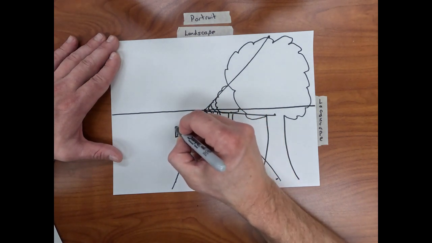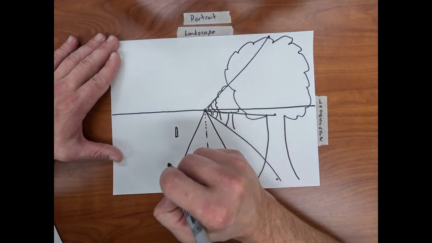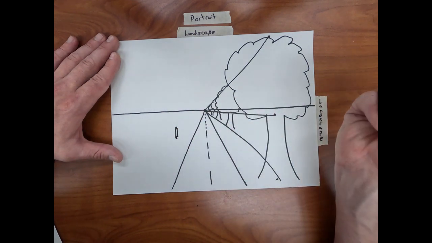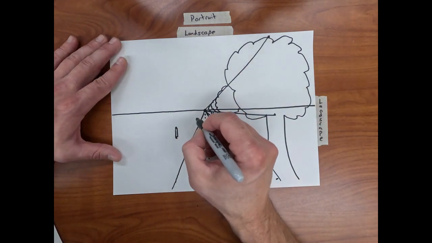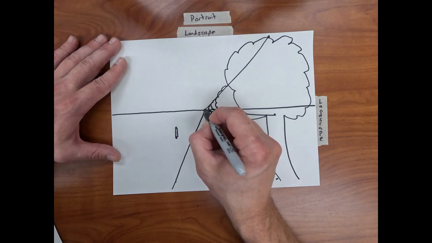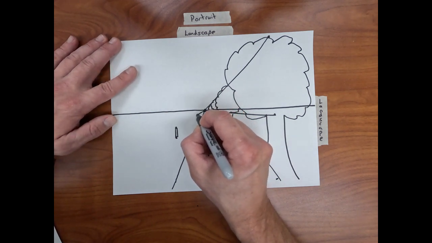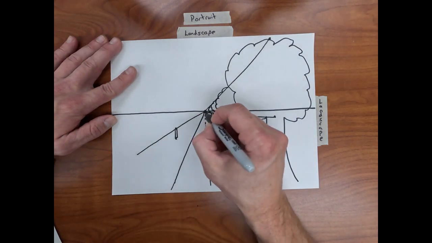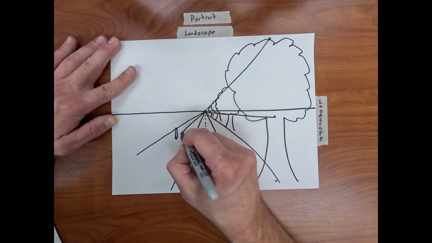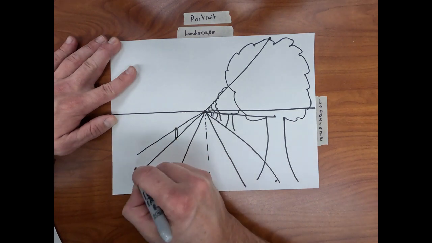So this is a post. The top of the post and the bottom of the post become my connecting points. And you can do all the corners if you want. And then we're going to start at the vanishing point and connect to those corners or segments and continue going past it.